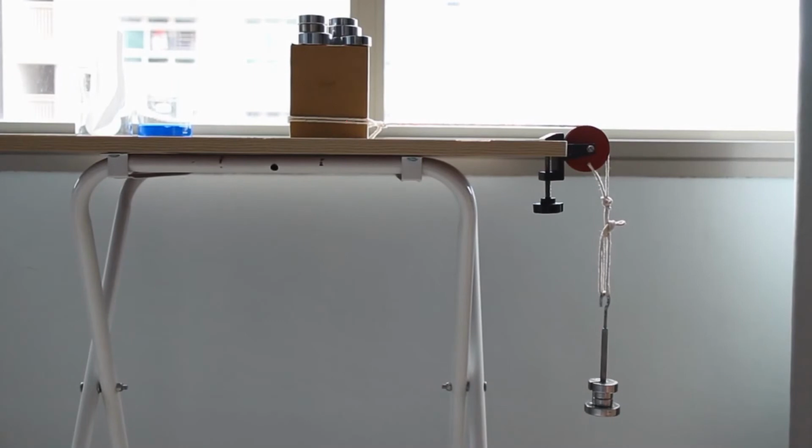So earlier on, at 1.4, no sliding. Now there is a total of 190 grams there, so this corresponds to 1.9 newtons of tension. And you can see now with the extra weight on the top here, we have exceeded the previous maximum friction, and now we are at 1.9 newtons here as well. And the box still is not sliding.